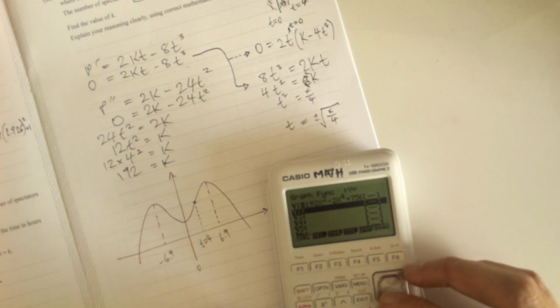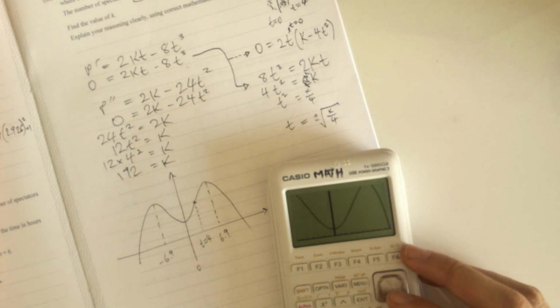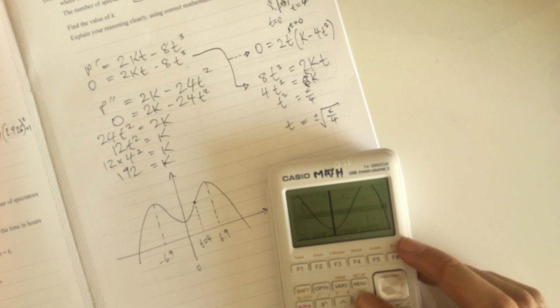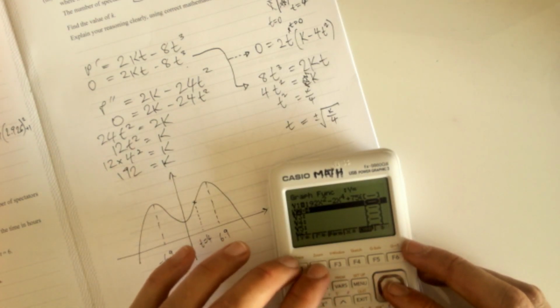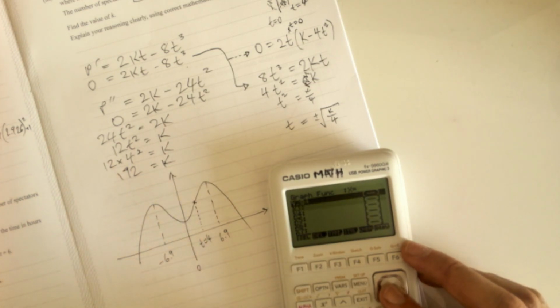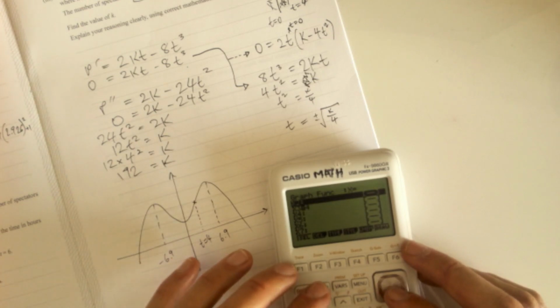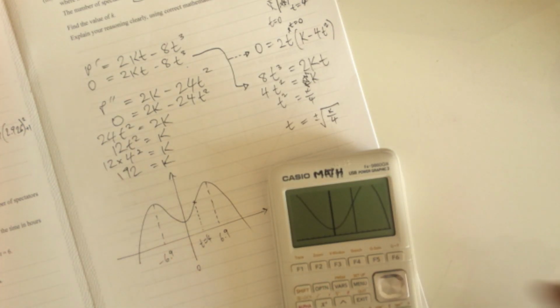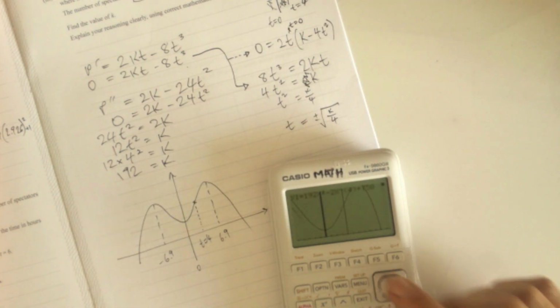Let's input like a 4 here. We'll see if that happens at that point of inflection. I want to type x equals 4. Then we'll get rid of this one. Yeah, that seems to happen at the point of inflection. But it's not halfway. Yep, looks pretty good to me.